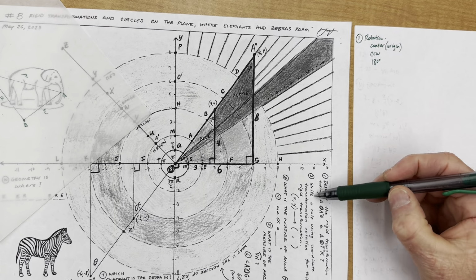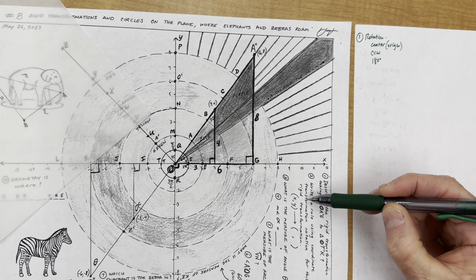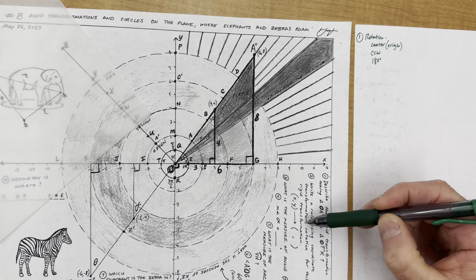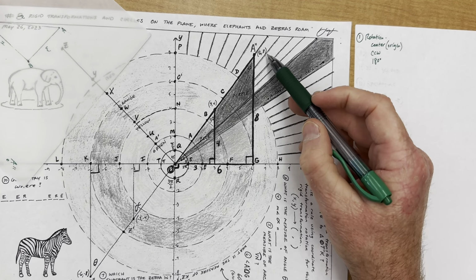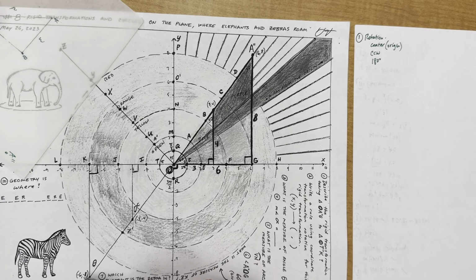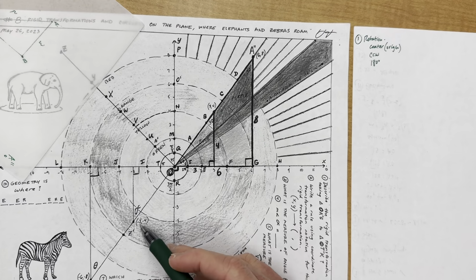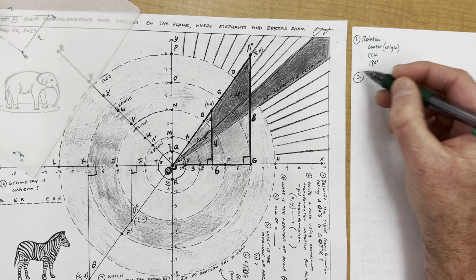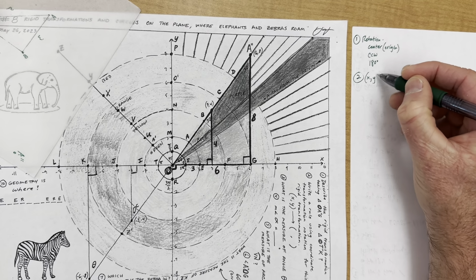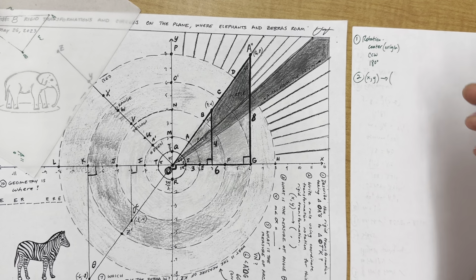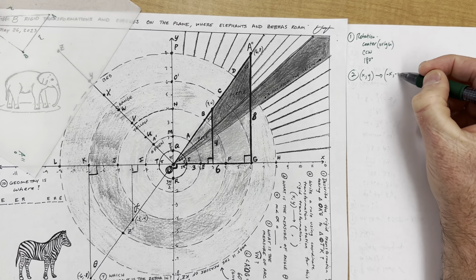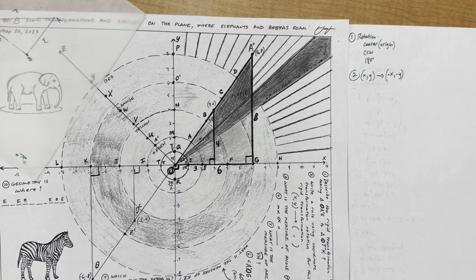Okay, number 2, write a rule using coordinate transformation notation for the rigid transformation. So 6, 8 went to negative 6, 8. 3, 4 went to negative 3, negative 4. So your rule is going to be (x, y) goes to (negative x, negative y). So that was the big move.